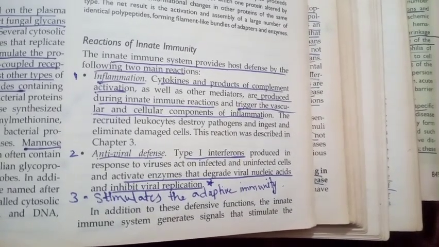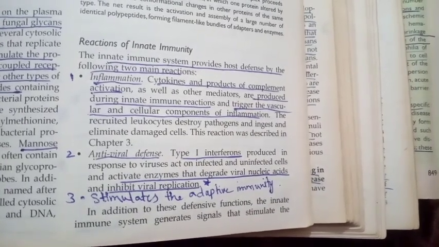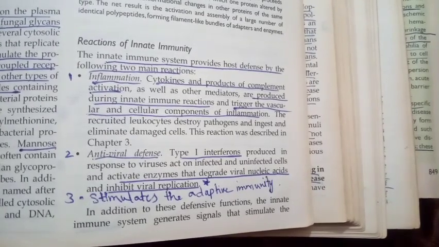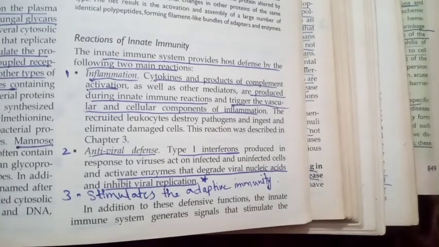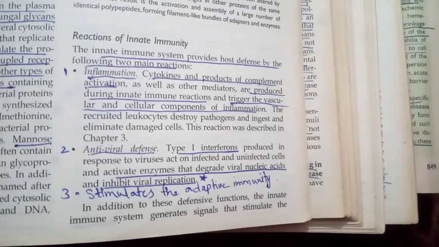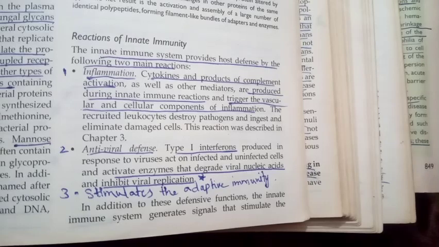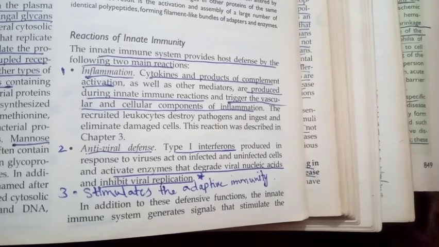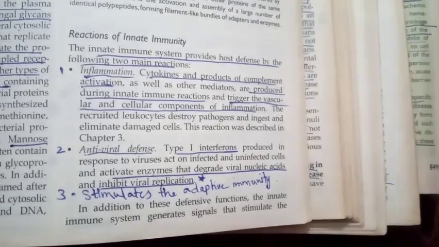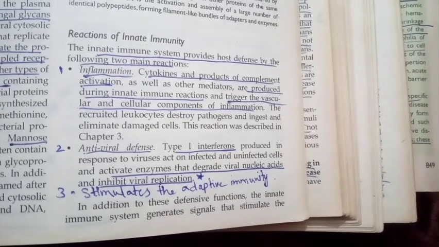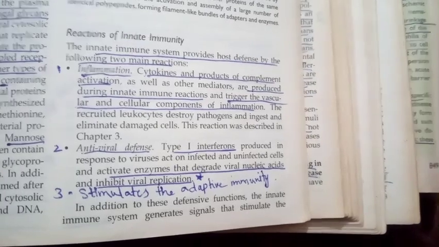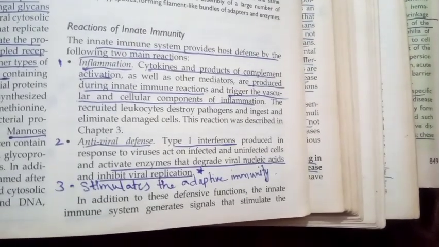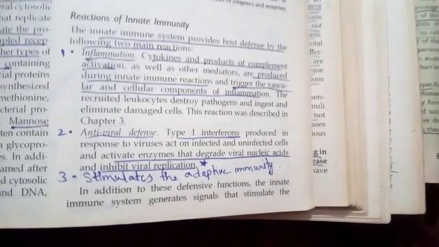Today in this video we are talking about reactions of innate immunity. What reactions does innate immunity have? The innate immune system provides host defense by the following reactions. Antiviral defense: type 1 interferons produced in response to viruses act on infected and uninfected cells and activate enzymes that degrade viral nucleic acid and inhibit viral replication. And the third one is to stimulate adaptive immunity.